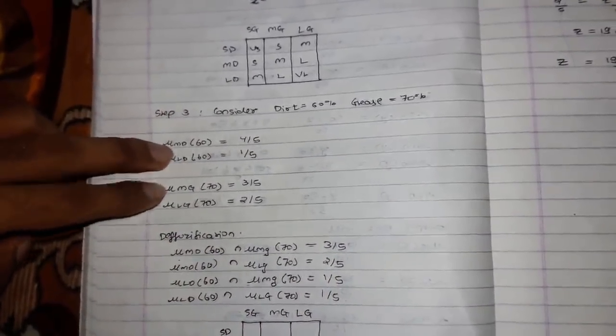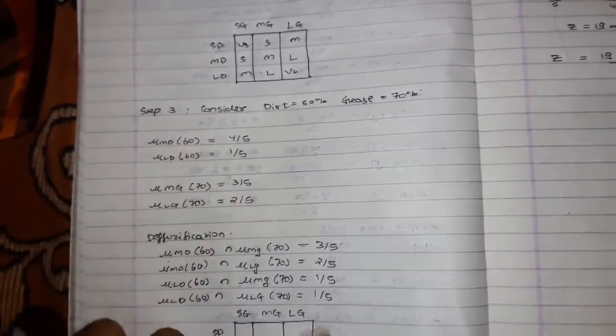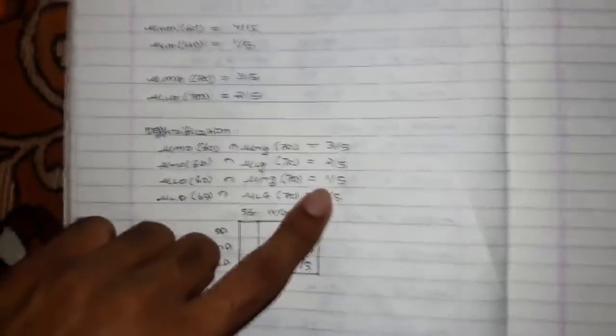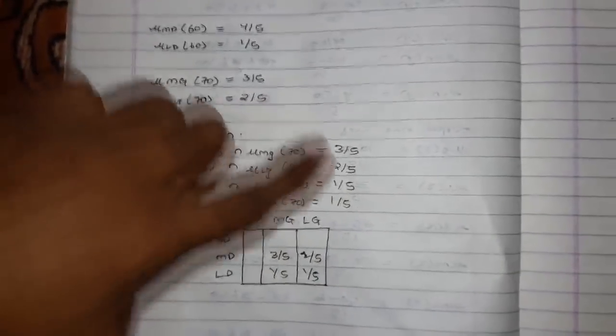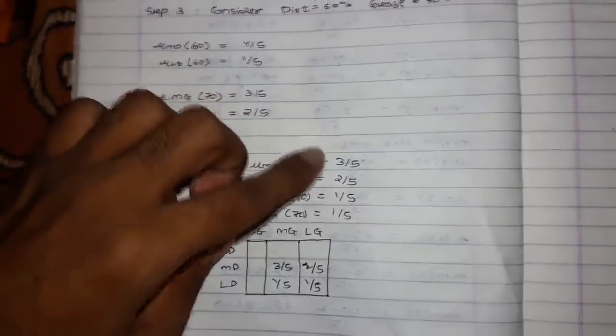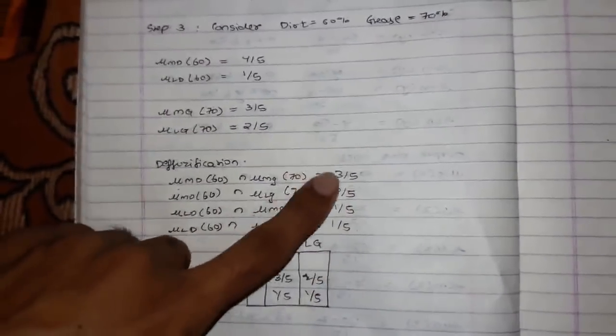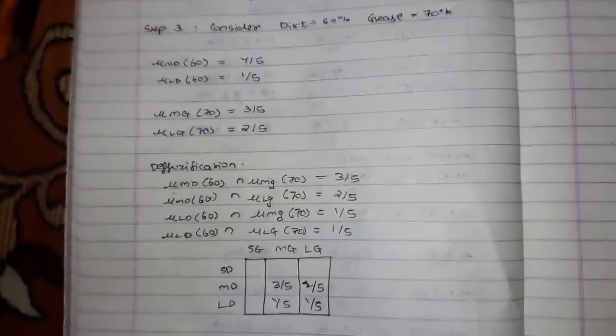Next, large dirt, medium grease. So 1 by 5, 3 by 5. Minimum is 1 by 5, you get 1 by 5. Large dirt, large grease. 1 by 5, 2 by 5. Minimum is 1 by 5, you get 1 by 5 over here. So now these are the actual inputs that you have got. So this is the input. You have to choose the maximum value of these. So the maximum value of this is 3 by 5, as we did in the previous video also.